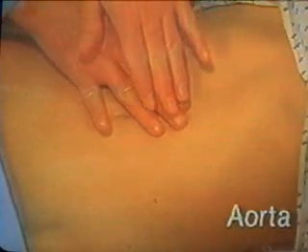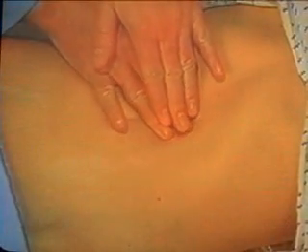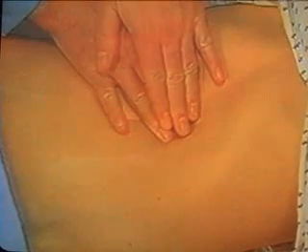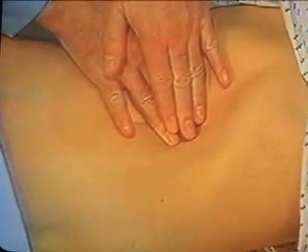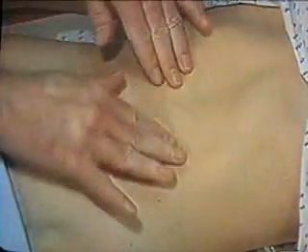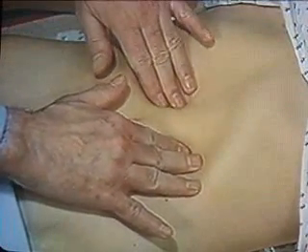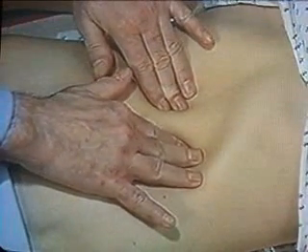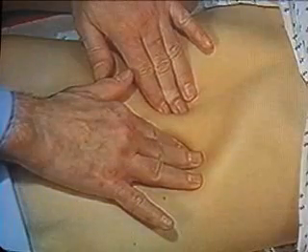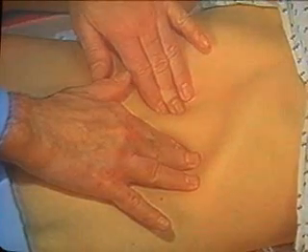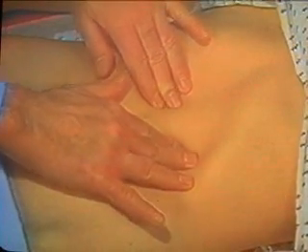I'm going to examine now for the aorta. To assess the aorta, press firmly into the upper abdomen, slightly left of midline, and feel for its pulsations. In patients over 50, try to assess the width of the aorta. Pressing deeply with a hand on each side of it, try to estimate its width, normally 2.5 centimeters or less.